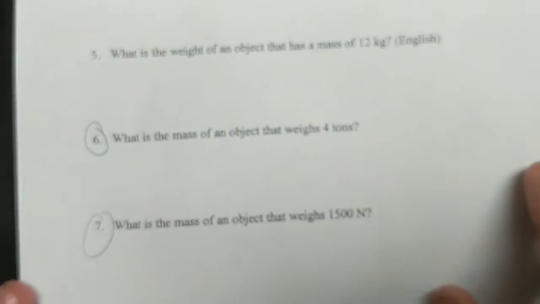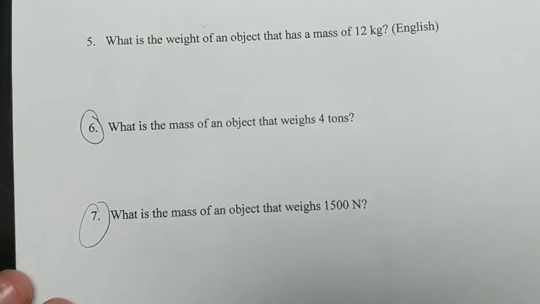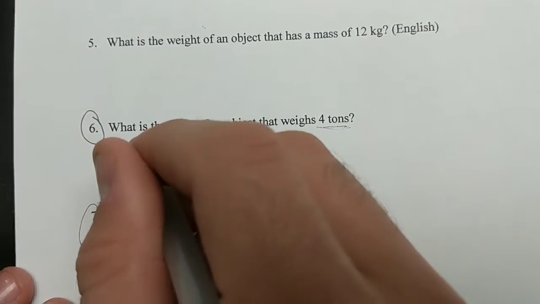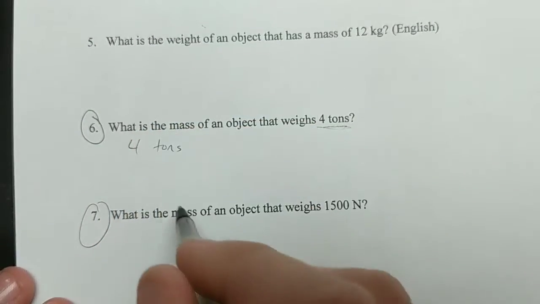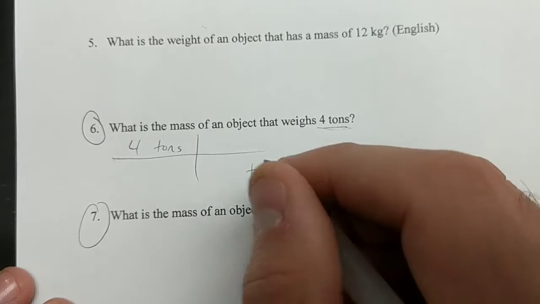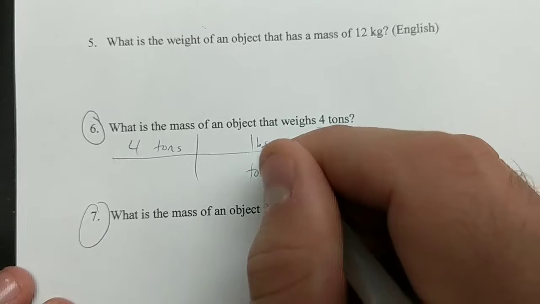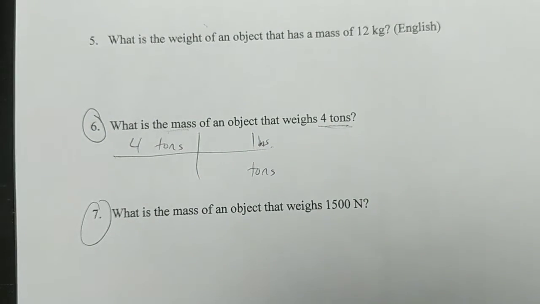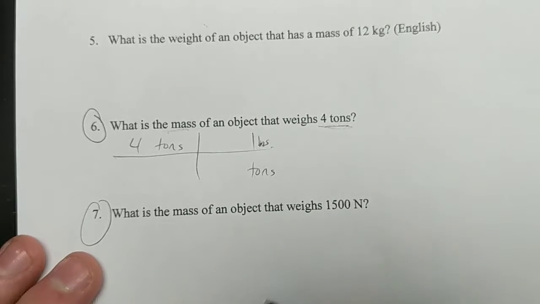Number 6. What is the mass of an object that weighs 4 tons? So 4 tons can be converted into pounds. And we care about converting it into pounds because we want to find out the mass. No mention of location, so we're assuming that it's on Earth, so we can convert that.